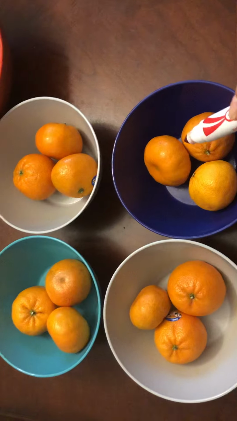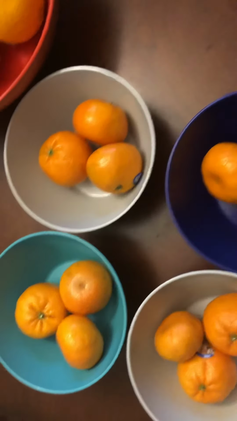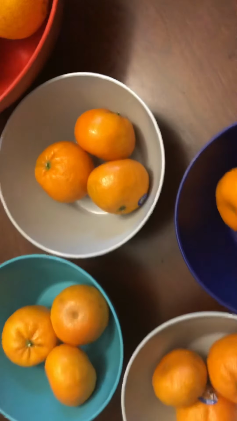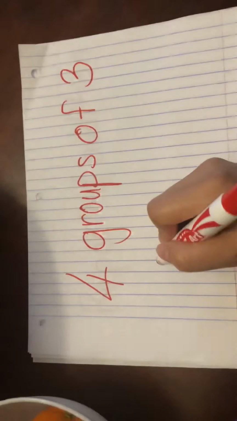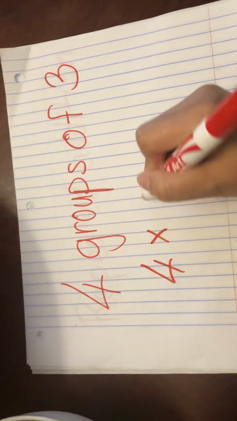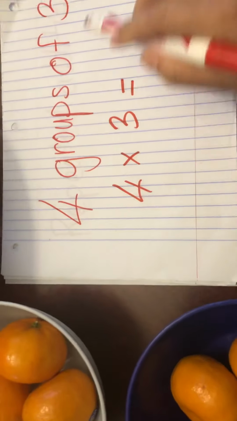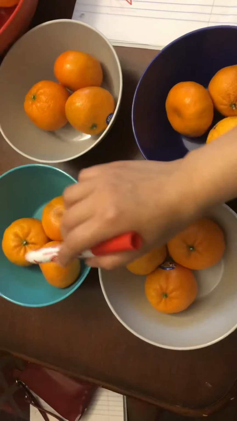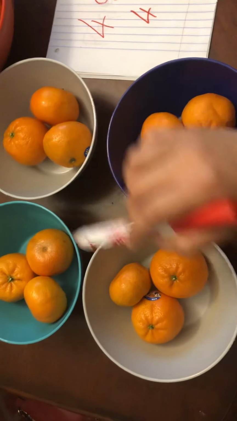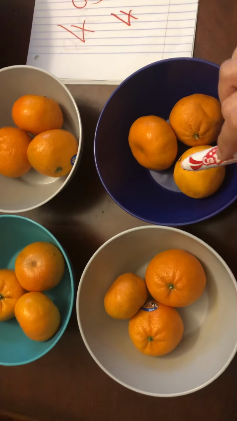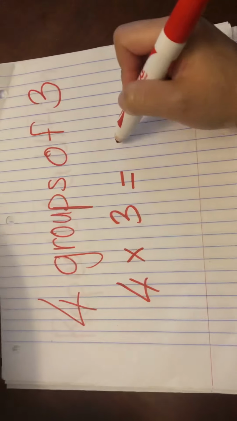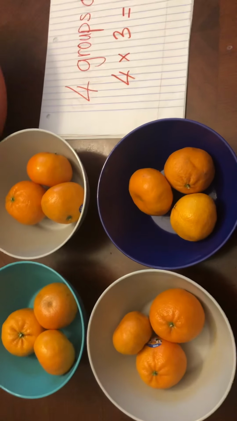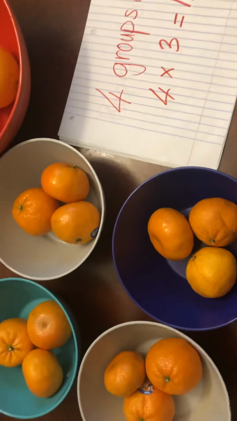If I have 4 groups of 3, that is 4 times the number 3. So if I get 4 times 3, this is 1 times 3, 2 times 3, 3 times 3, and 4 times 3. And this is how you write 4 times 3. 4 times 3 equals the total of all 4 groups of 3, okay? So we have 1, 2, 3, 4, 5, 6, 7, 8, 9, 10, 11, 12. So that means 4 times 3 equals 12. This is one way that you can represent multiplication.